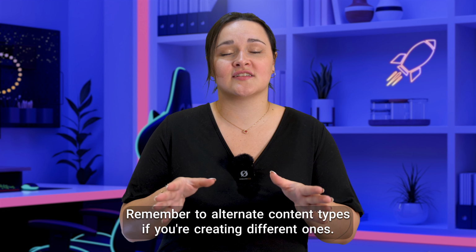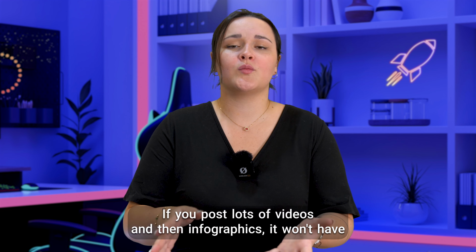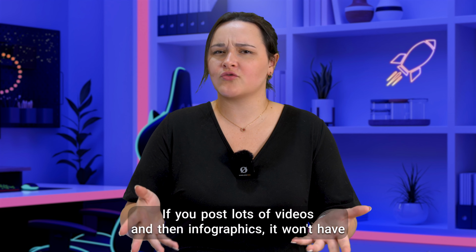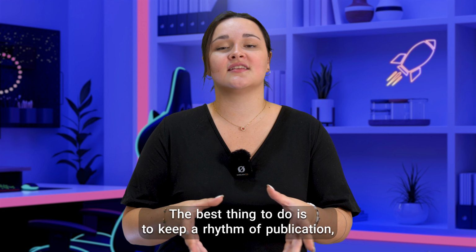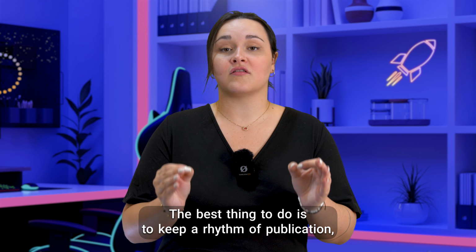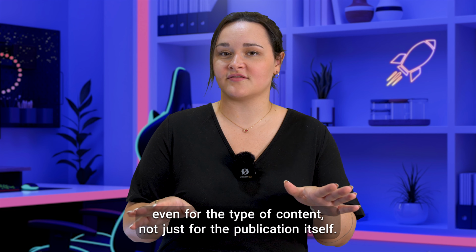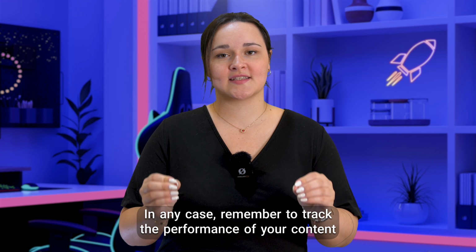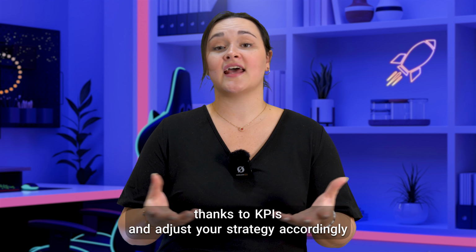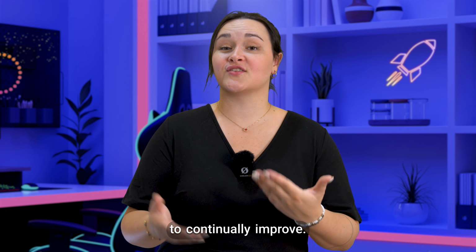Remember to alternate content types if you're creating different ones. If you post lots of videos and then infographics, it won't have the desired effect. The best thing to do is to keep a rhythm of publication even for the type of content, not just for the publication itself. In any case, remember to track the performance of your content thanks to KPIs and adjust your strategy accordingly to continually improve.